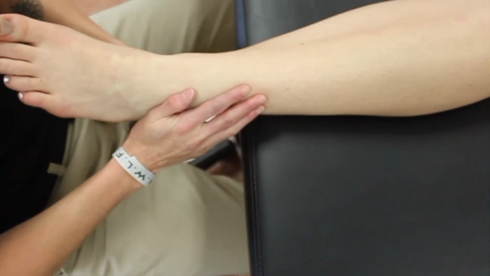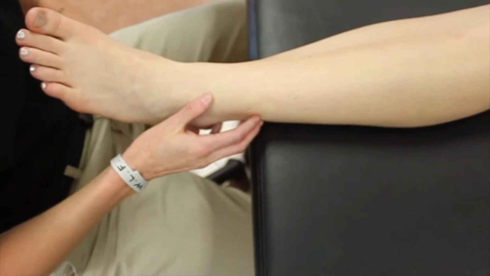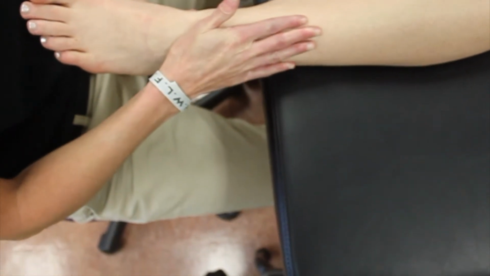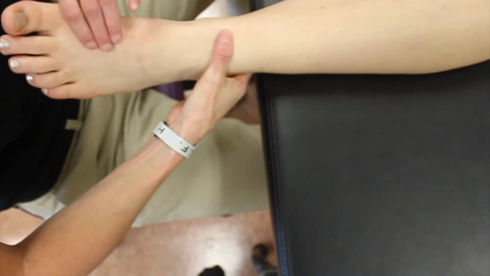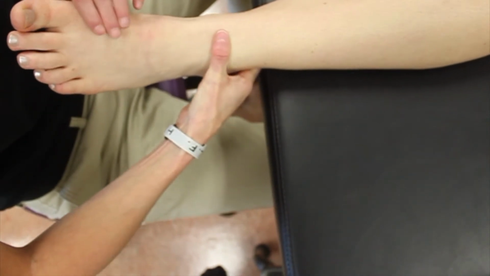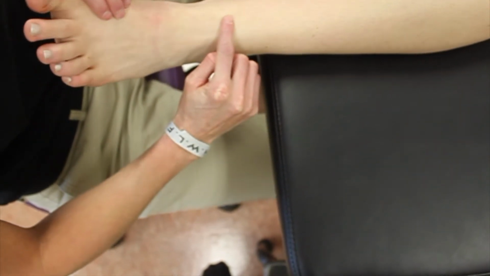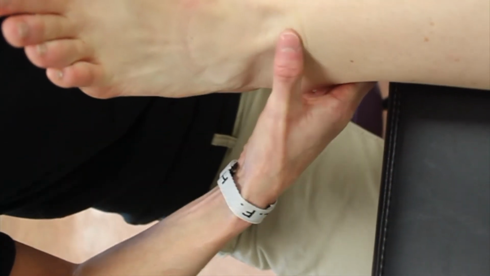Then we're going to move to the extensor digitorum longus muscle. That muscle is going to be hiding underneath the tibialis anterior. If you start around the area of the ankle and ask the patient to dorsiflex and extend their toes, you'll see the muscle tendons popping out from toes 2 to 5. You'll see the tendon right here.